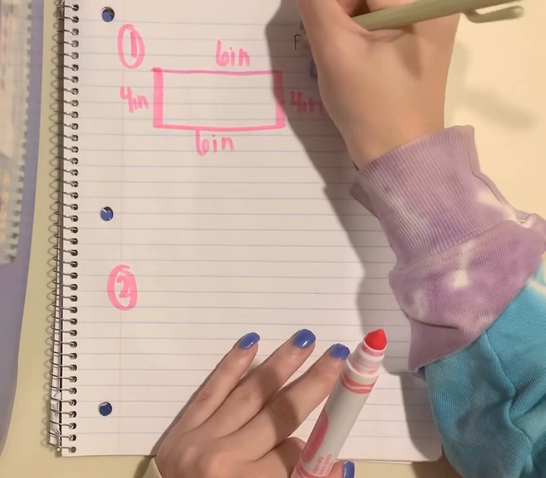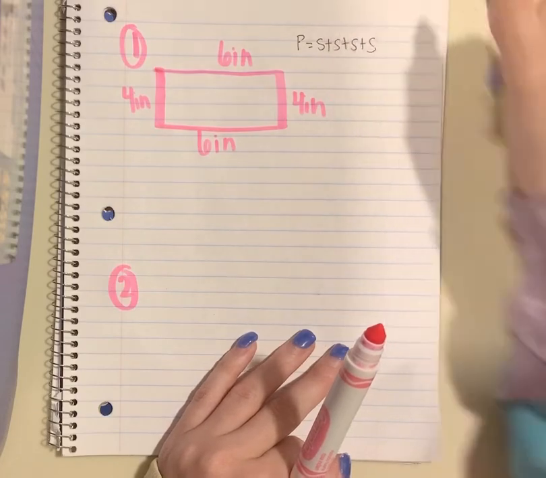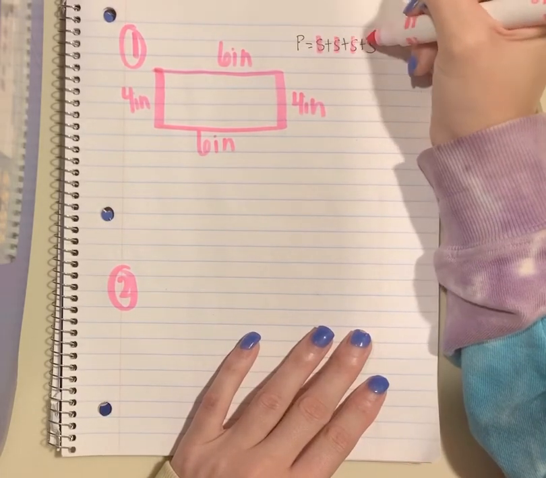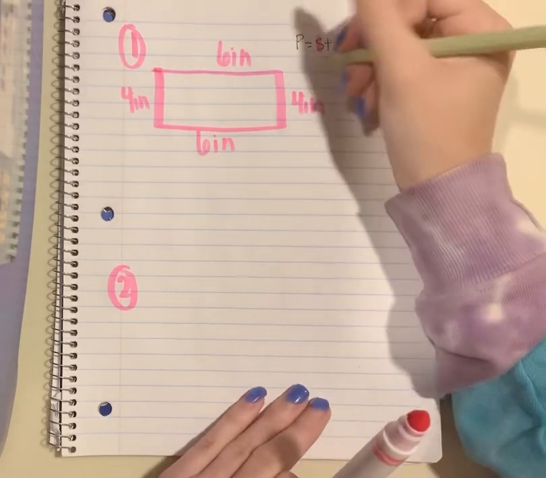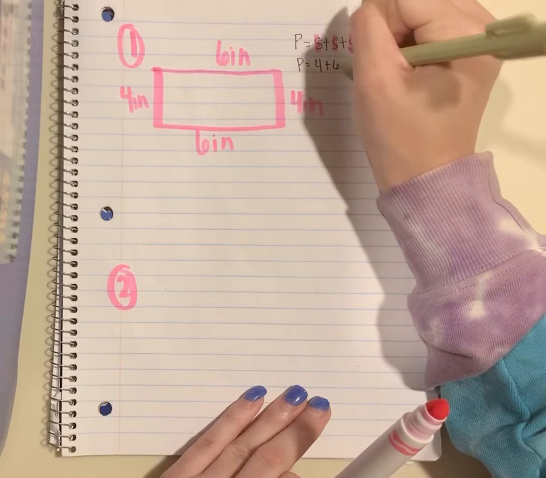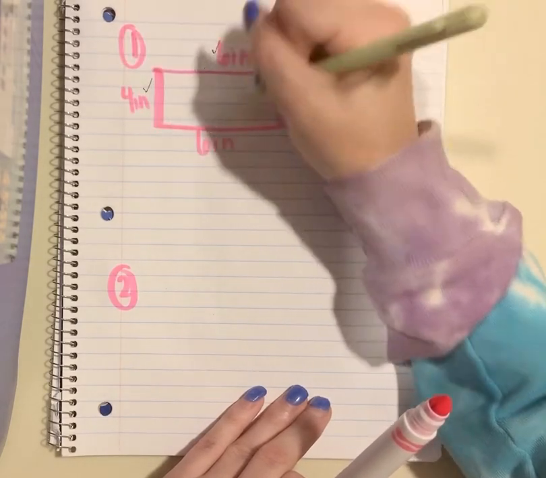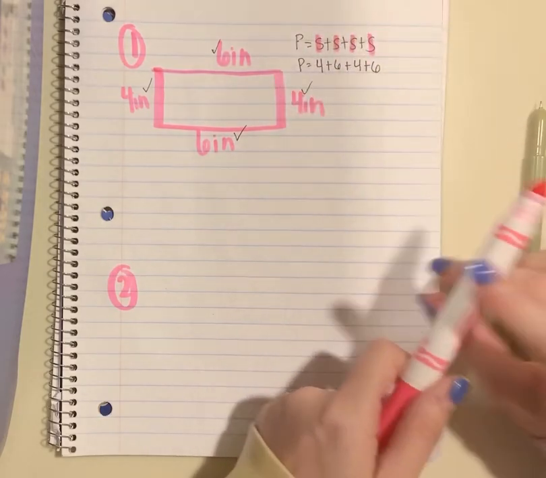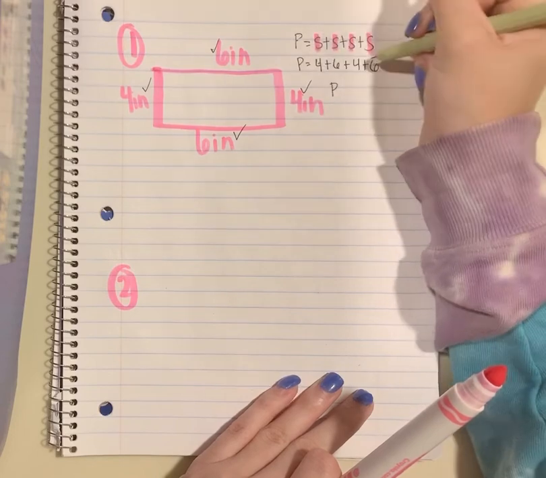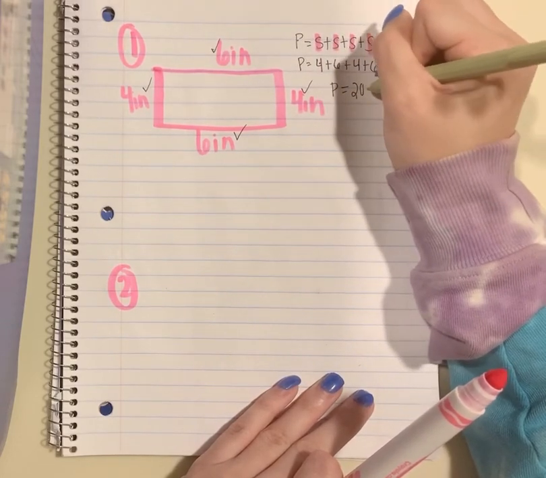I'm going to write my formula. P equals side plus side plus side plus side. You can always pause if you need to. Okay, I'm going to plug it in. P equals 4 plus 6 plus 4 plus 6. I'm going to check off all of my sides. And when I add all of those together, 6 plus 4 is 10. 6 plus 4 again is 10. So we know P equals 20 inches.